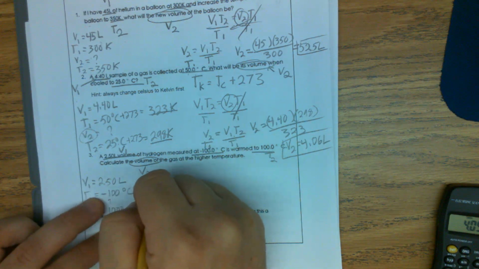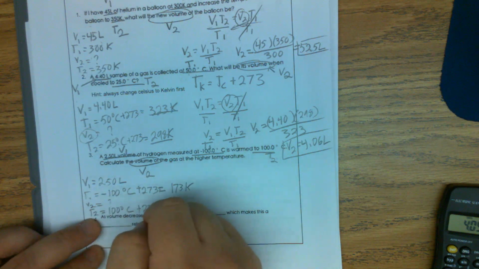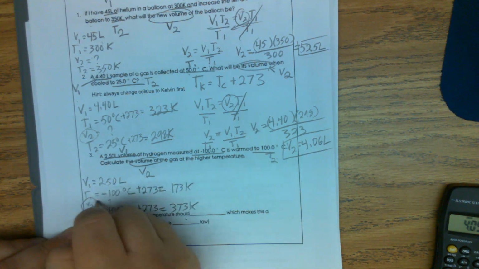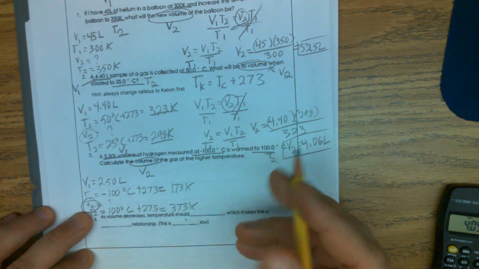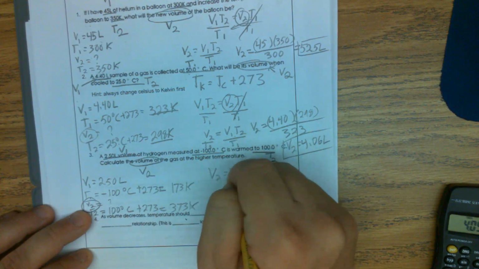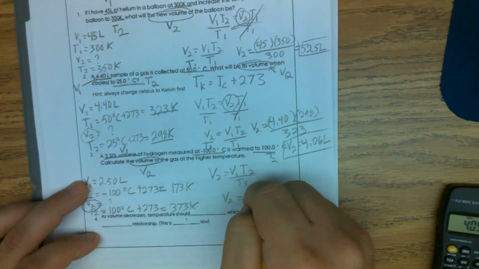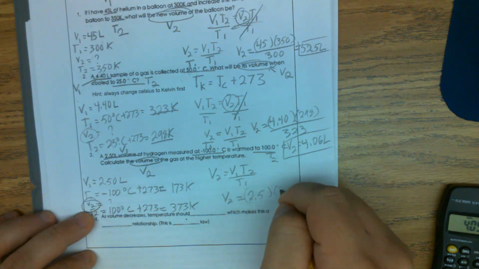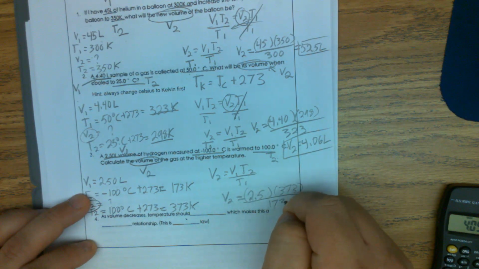So we get 173 Kelvin. We add 100 to this, we get 373 Kelvin. And then we're solving for V2. The setup is going to be the same as the previous one. So V2 is V1 T2 over T1. So V2 is V1, 2.5, times T2, 373, over T1, 173.